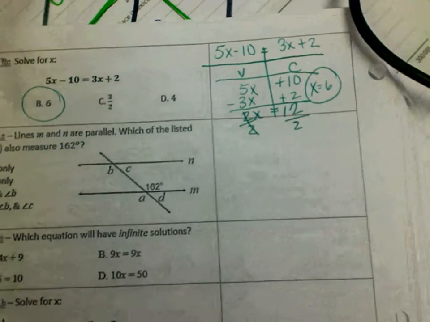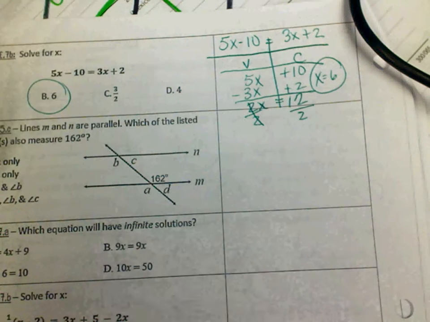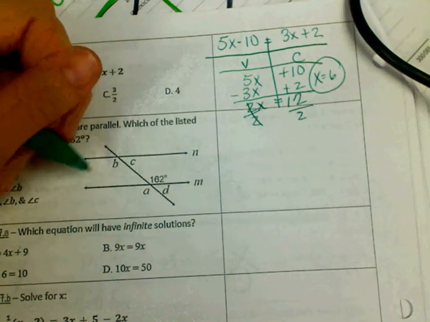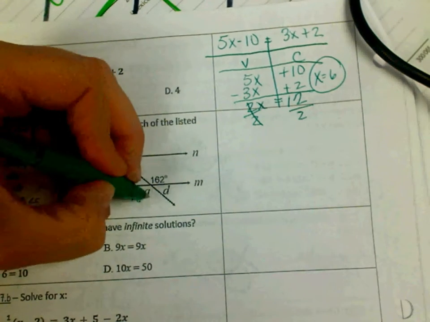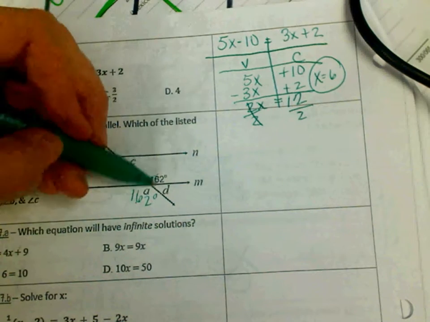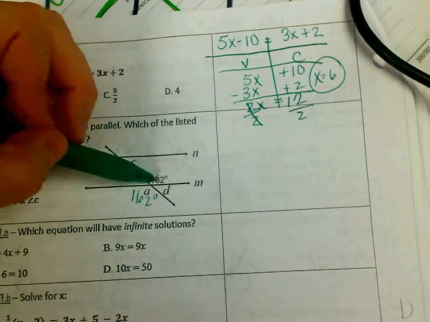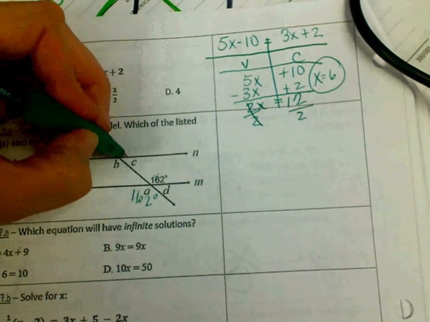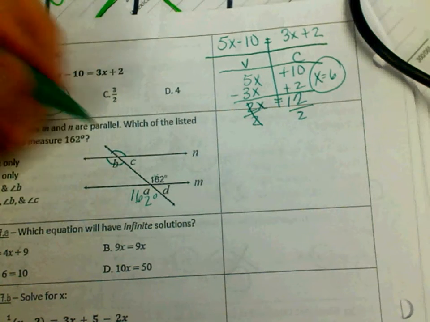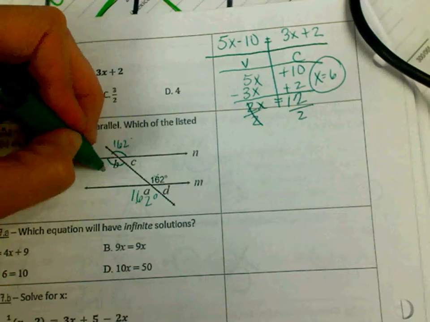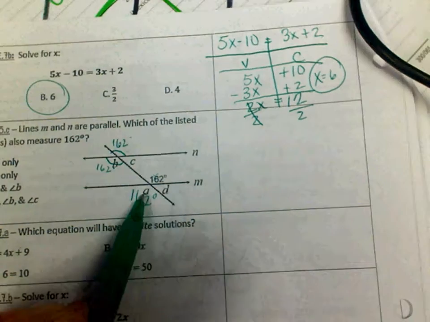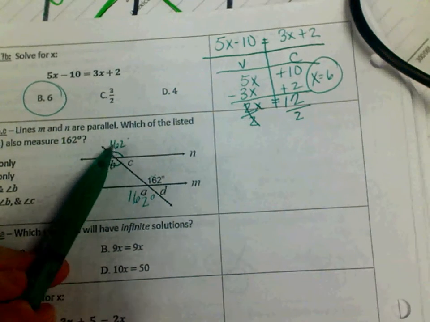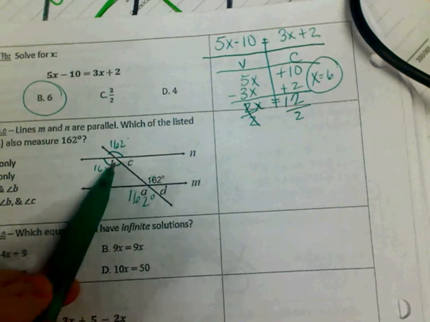Okay. C, lines M and N are parallel. Which of the listed angles also measure 162 degrees? So first of all, the vertical, the one across from it, is also going to be 162. So since these two are, that means that the corresponding angles to these are also going to be 162 degrees, and in the top, that's these two. They're both 162. So that's angle A and angle B. And this one, but it doesn't have a letter there, so it's not included. Just A and B.